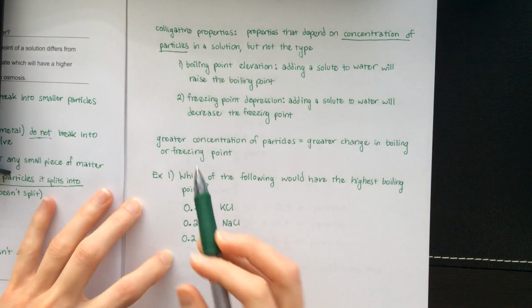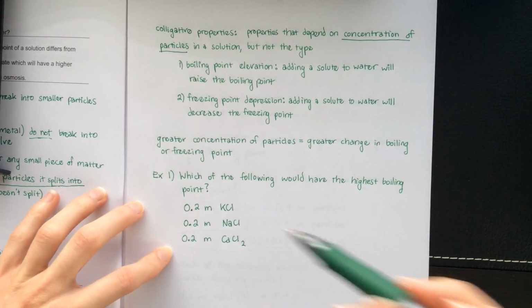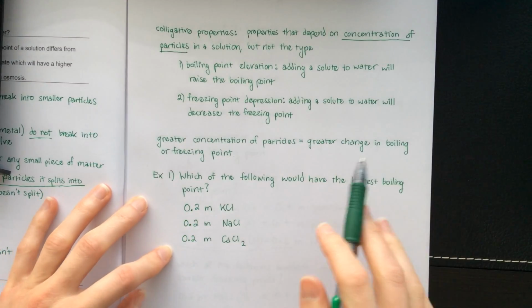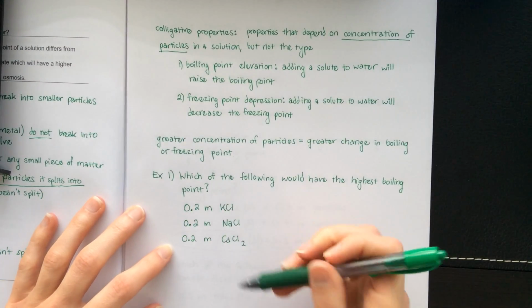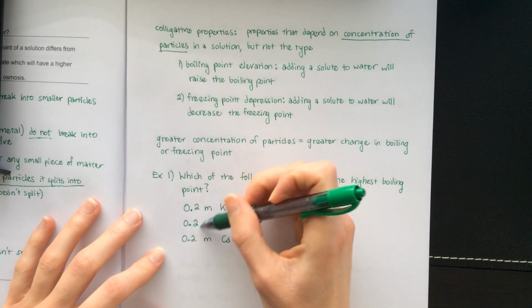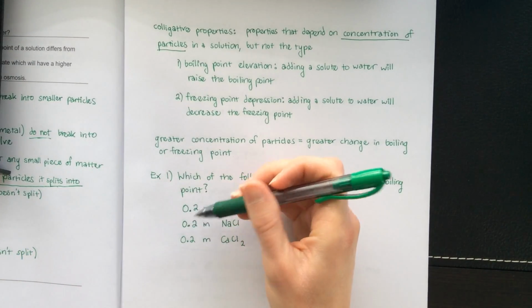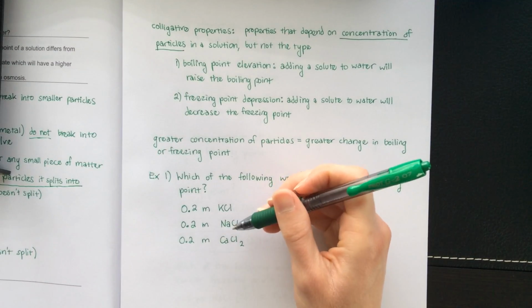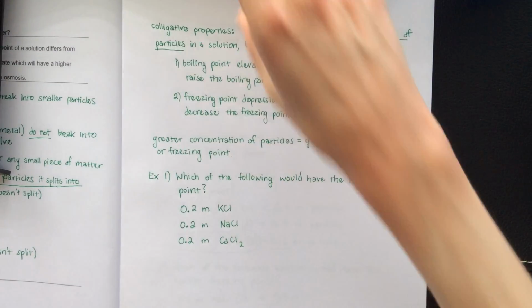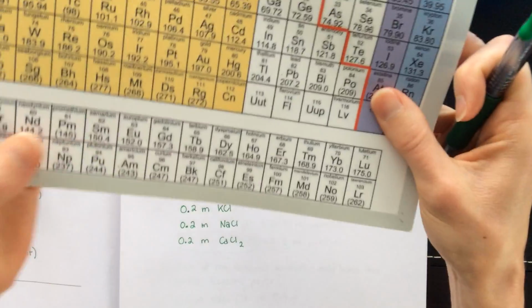CaCl2. So we know that if we have a bigger concentration of particles, we're going to have a bigger change in the boiling or freezing point. Now these all seem to have the same concentration, but they all break into particles too. And we know they all break into particles because they're ionic. Let me just show you really quick that they are ionic.